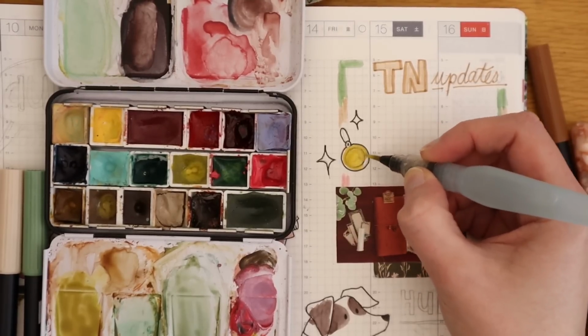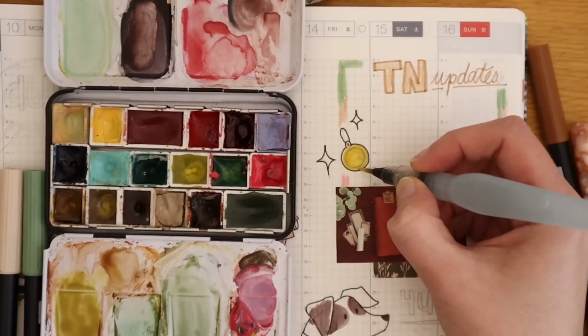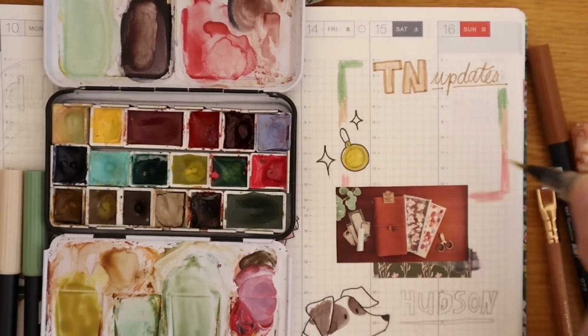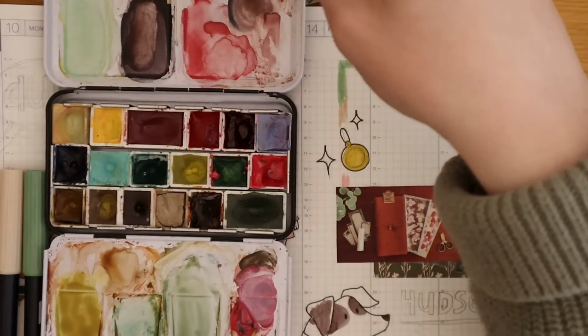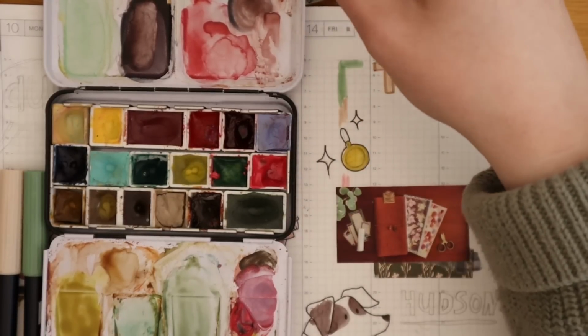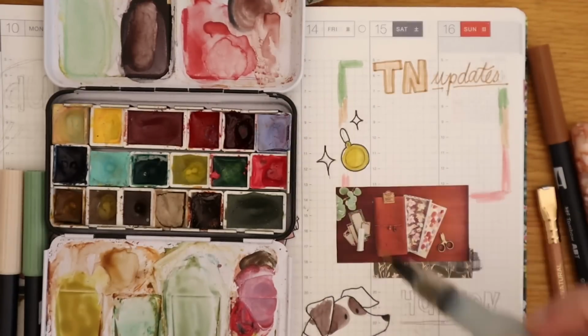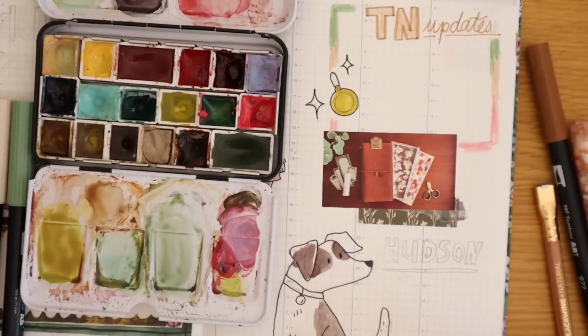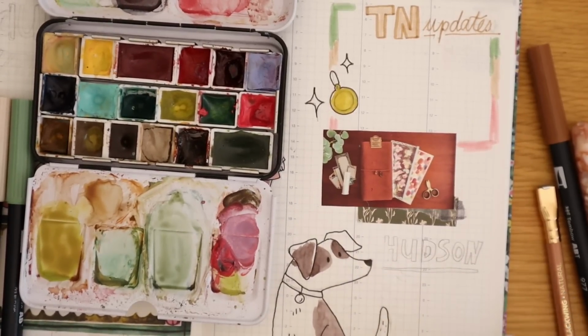And I forgot that this yellow is very, very, what's the word? Covering. It's not very transparent watercolor. So we lost a little bit of the line work there. That's okay. While that dries, move back down to our lettering here.